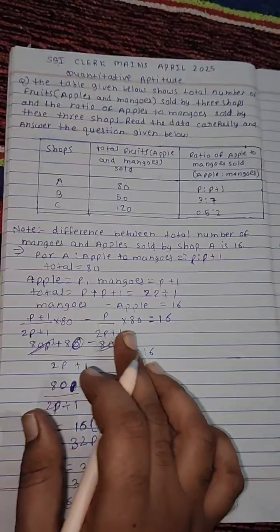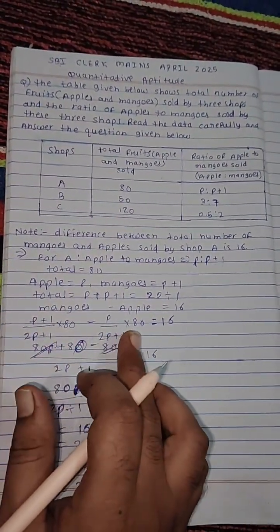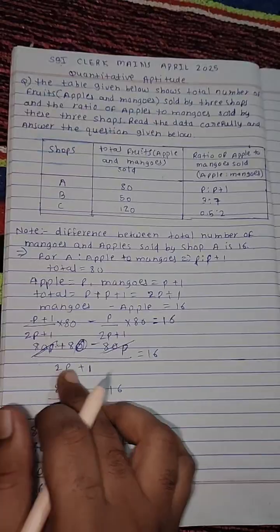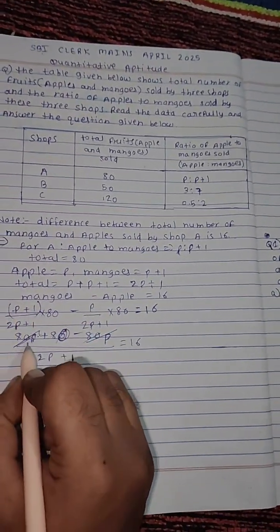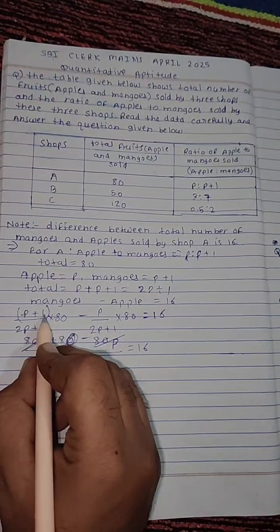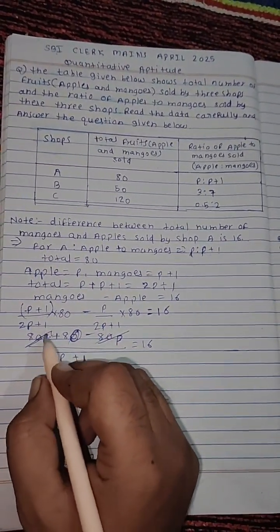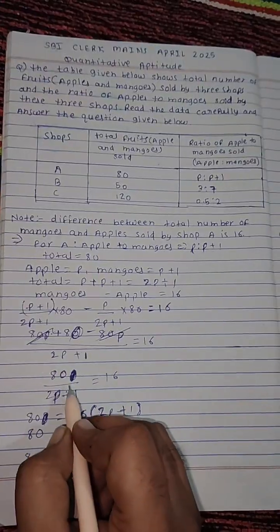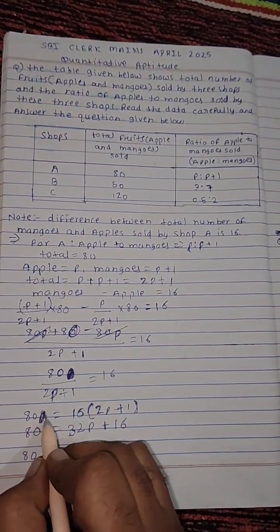So from here also we can find what we have done. 2p plus 1 is the denominator, the same, so as it is we have written. So here it is the whole term. 80 into p is 80p, 80 into 1 is 80, and here 80p. So plus 80p and minus 80p will cancel. So only 80 will be there, 80 as it is.